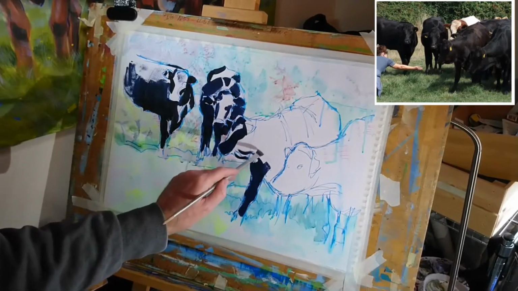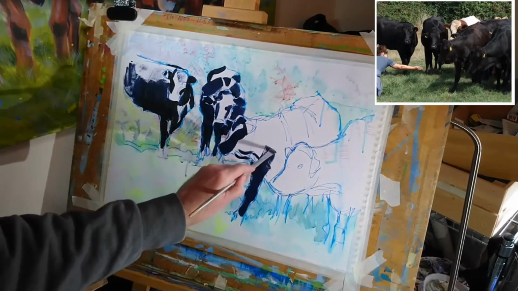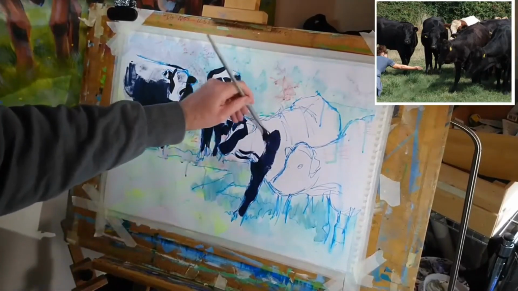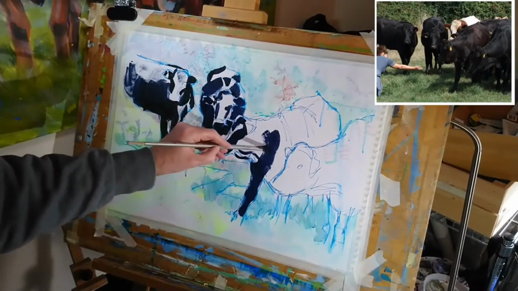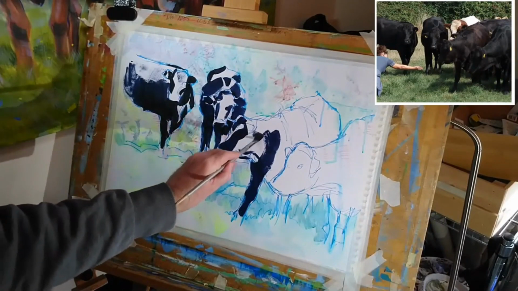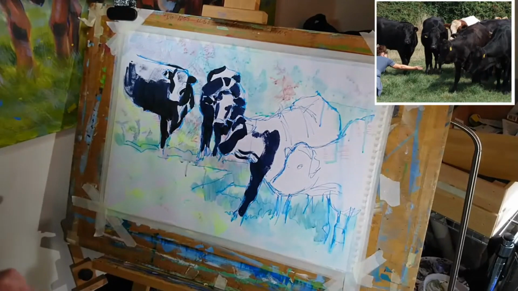And then makes its way up the side of the animal. And then curves a bit, and then it kind of peters out somewhat. So I'll go to a little bit of dry brush there.